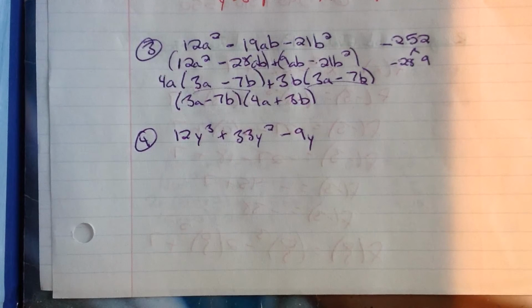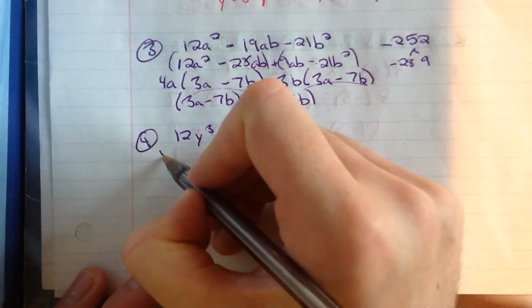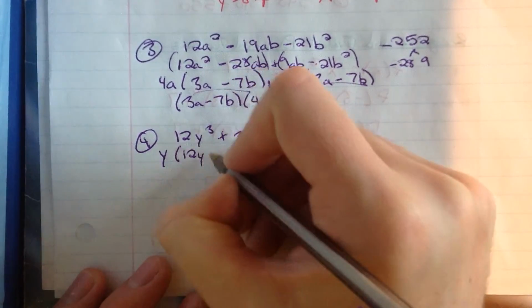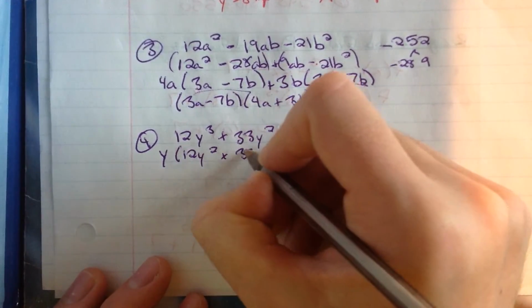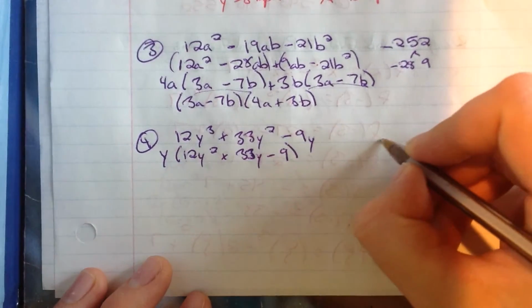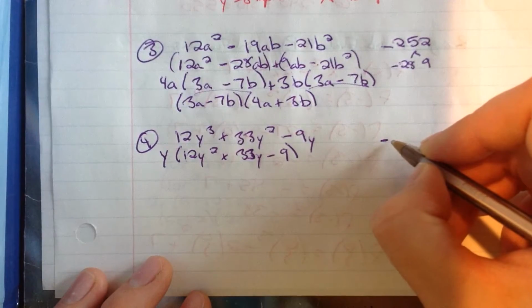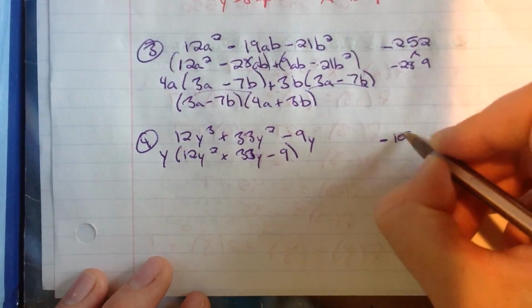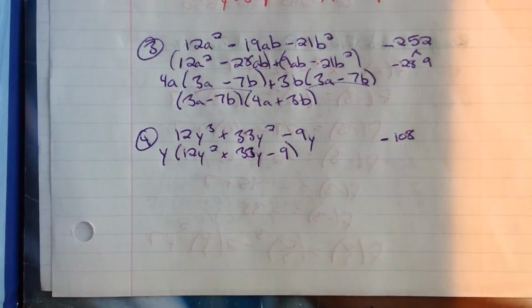So something you always need to look for, but a lot of problems don't have it, is what's the greatest common factor you can pull out at the beginning. Notice how these all share a y in common, so I can pull out a y to begin with. And I would say 12 times 9 is negative 108. So I want factors of 108 that add to equal 33.